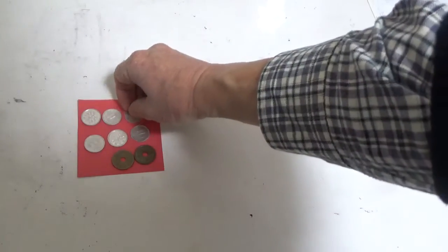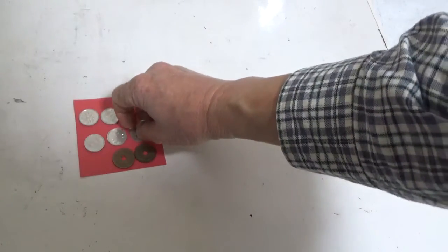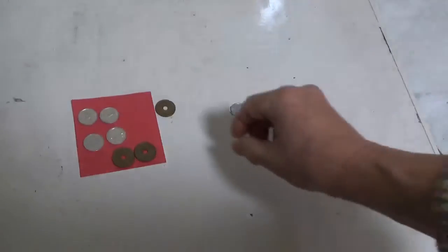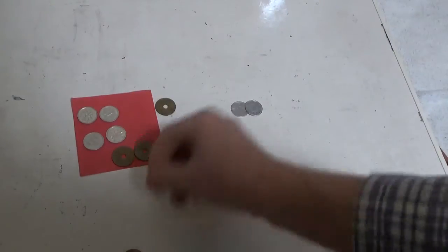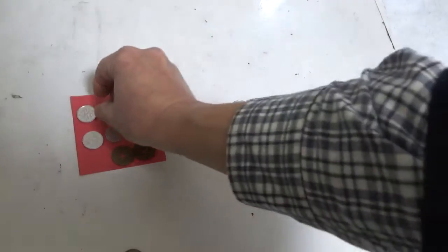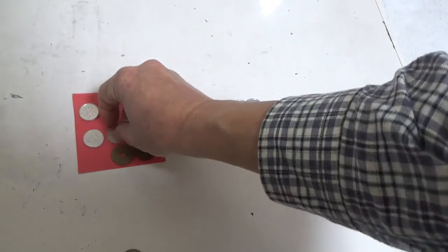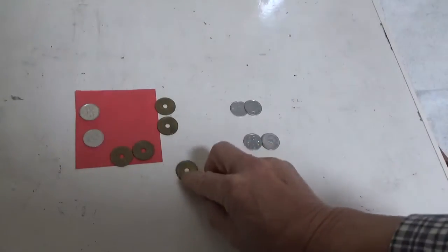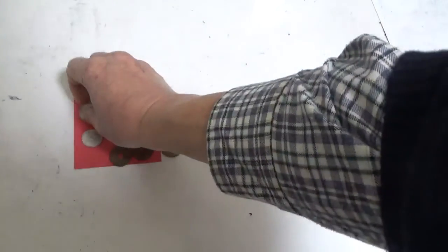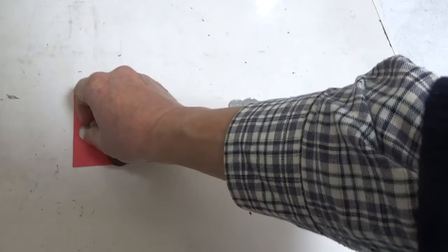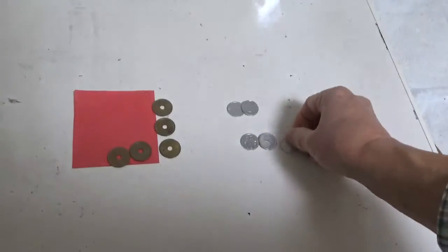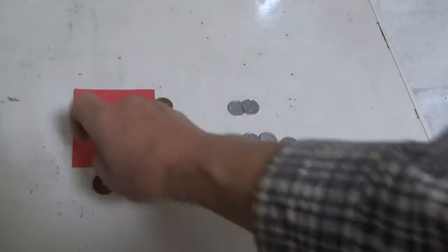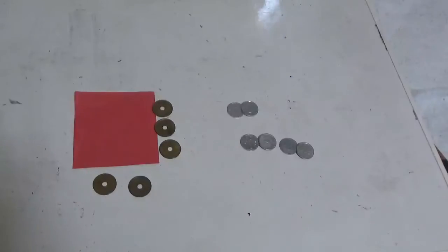First, I will extract once 2, and second, I will subtract 2 a second time, and I will extract 2 coins 3 times, and there remain no coins.